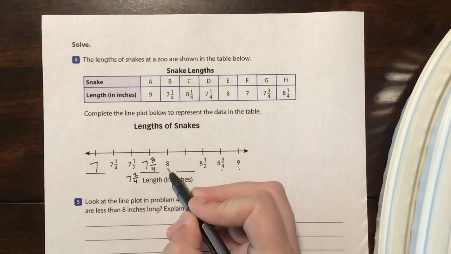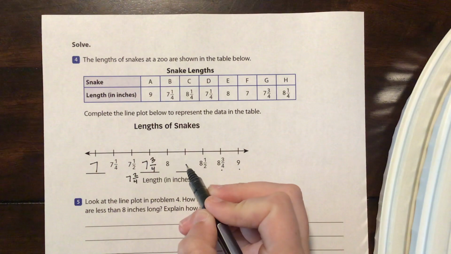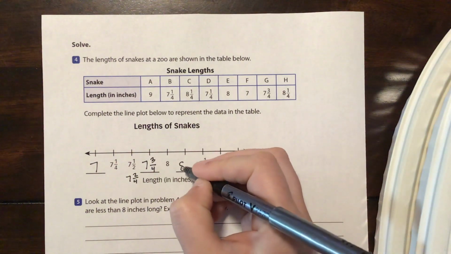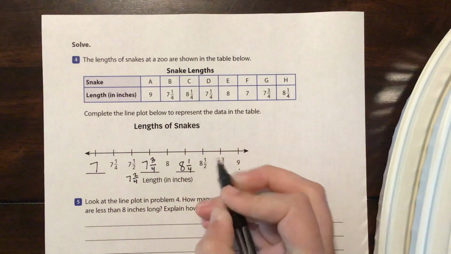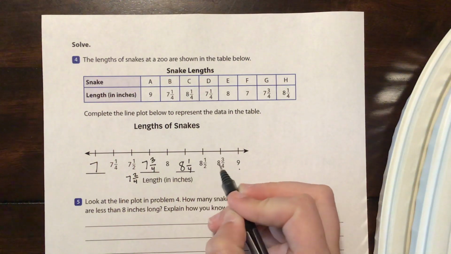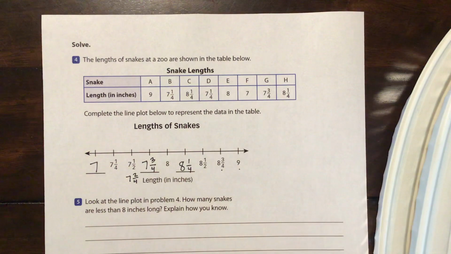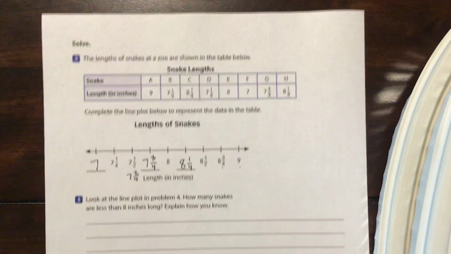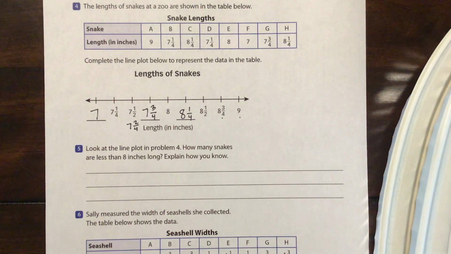Then 8 wholes, and after 8 wholes we add another 1/4. So 8 1/4. Then we've got 8 2/4, which is really 8 1/2. 8 3/4, and then 9. Number 5 says, look at the line plot in problem 4. How many snakes are less than 8 inches long, and explain how you know.